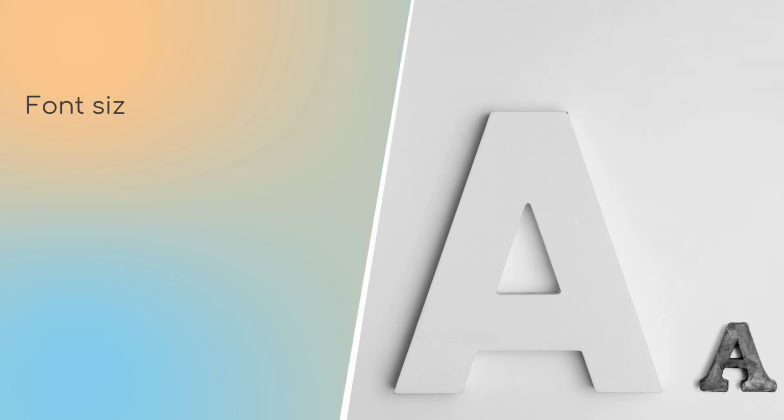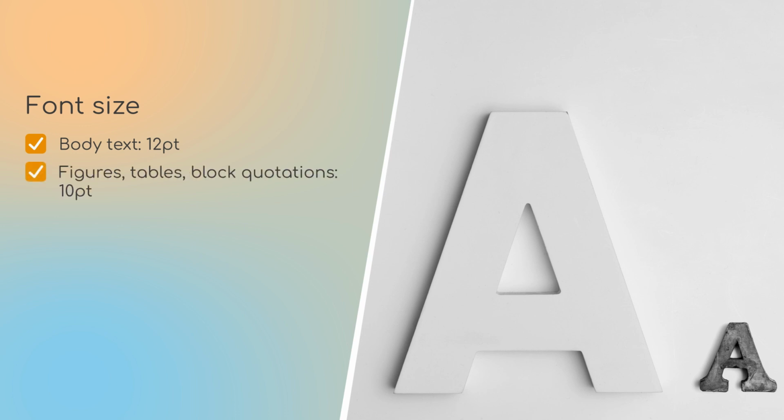When it comes to font size, one must differentiate between body text, footnotes, figure and table captions, and headings. While the font size 12 points is used by default in body text, the font size for footnotes and figure and table captions is smaller. Typically, 10 points is recommended. Block quotations can also be written in a 10 point font.